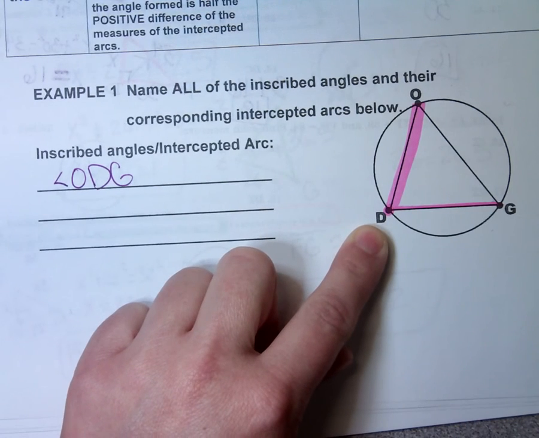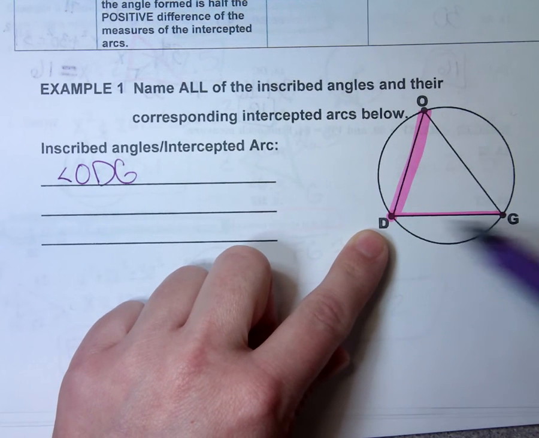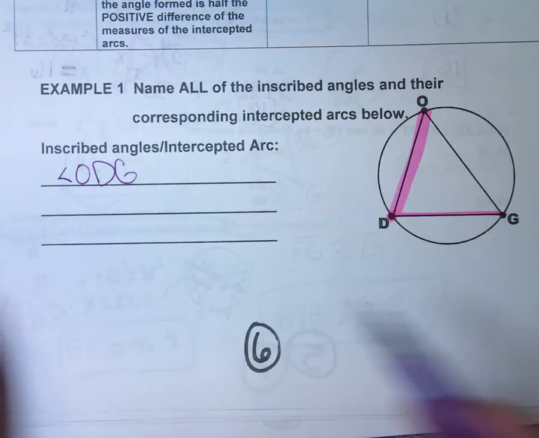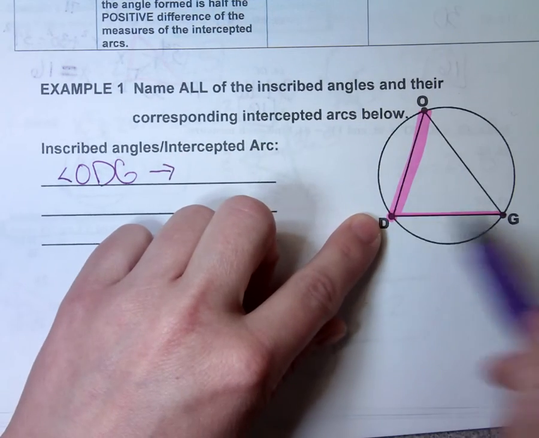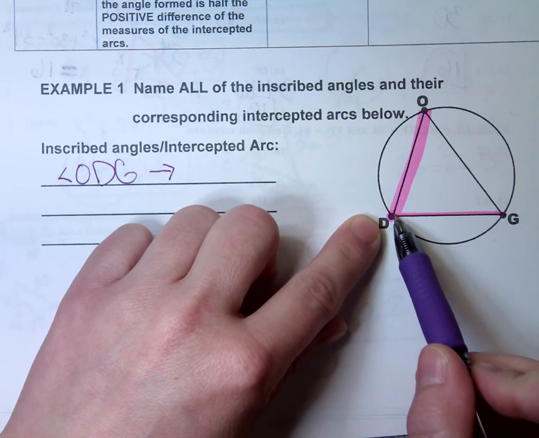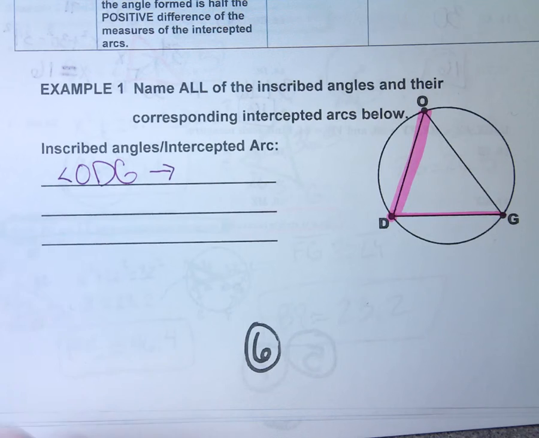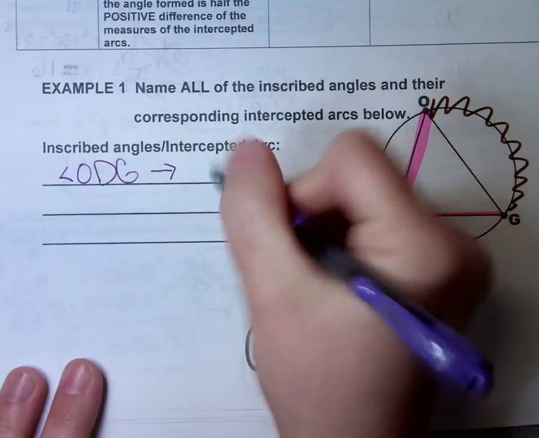Oh, you're talking about the angle. I thought you were talking about the whole overall thing. No, I'm talking about the angle that I colored in pink. And then it wants to know what its intercepted arc is. Because remember, if the angle is on the circle, if I want to find the measure of it, I take half of the intercepted arc. Do you know which one is its intercepted arc? OG. The intercepted arc would be OG.